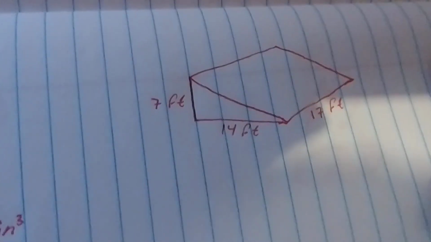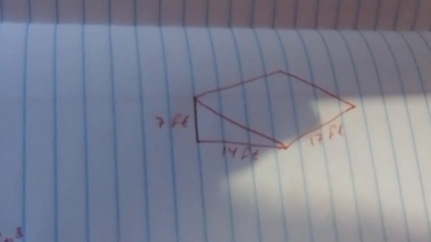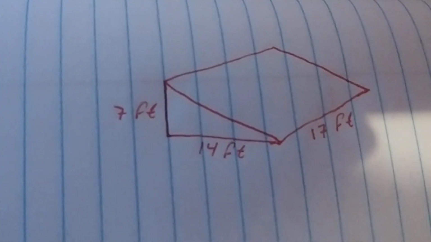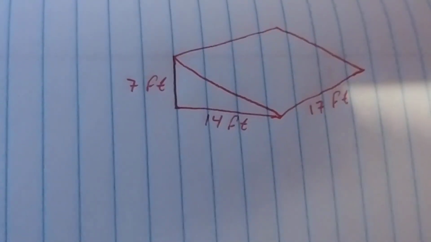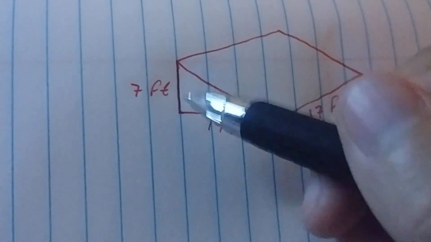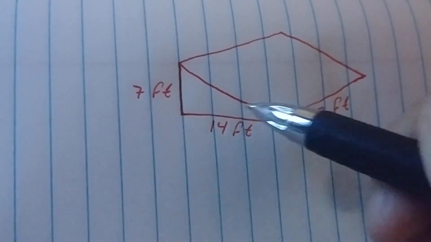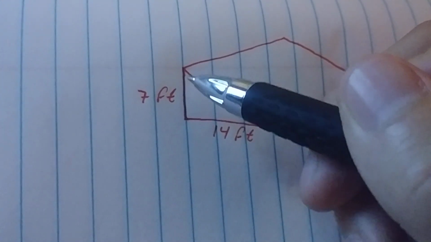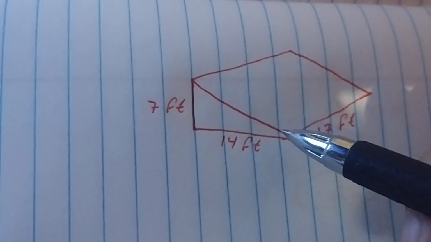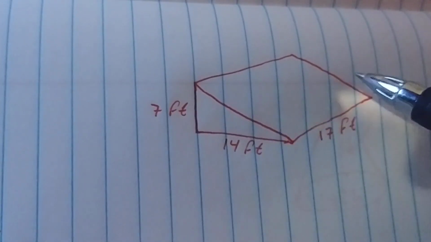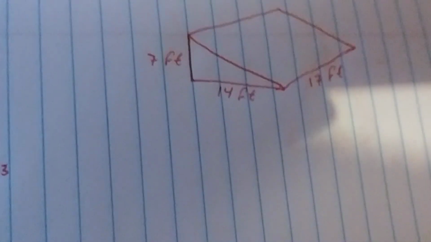Now, the second one, you might think I'm just going to multiply 7 times 14 times 17, but that's not the case, because we have a triangular prism, which means to find the area of the base, we have to multiply 7 times 14 and then divide by 2. And then we can multiply by 17. So let me do this step by step.